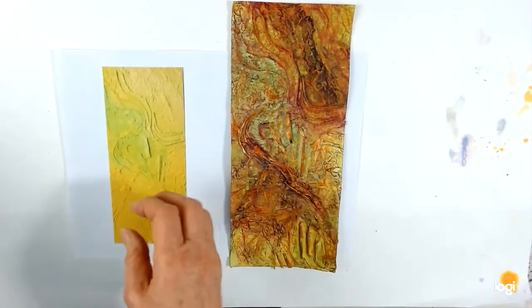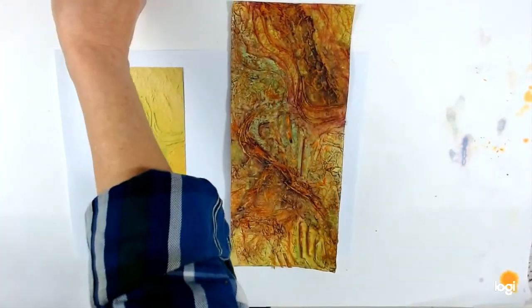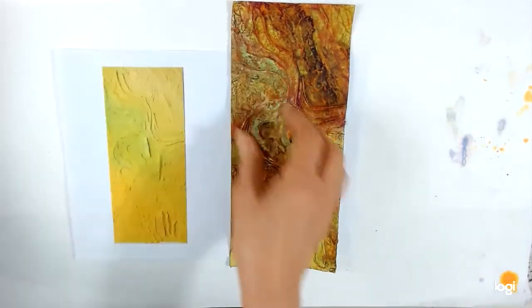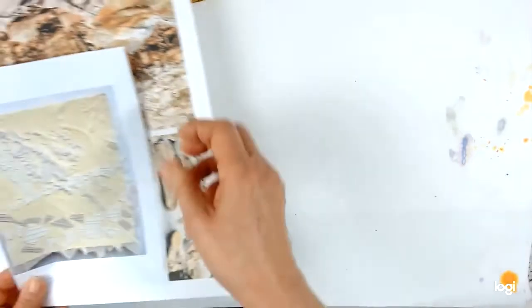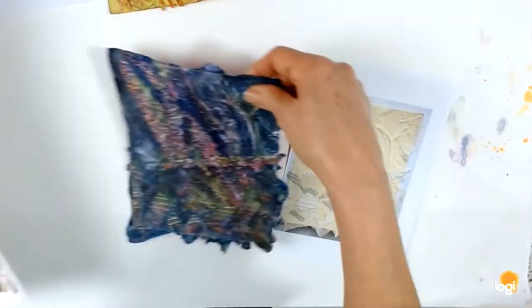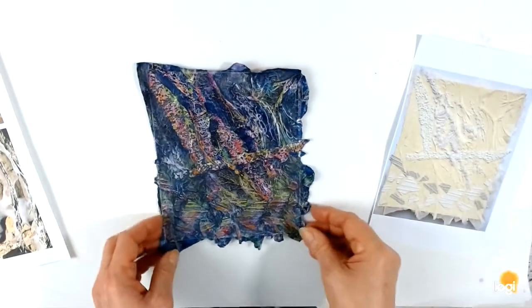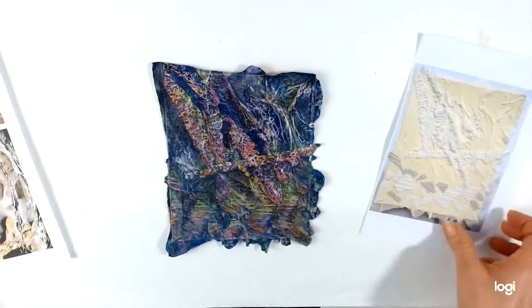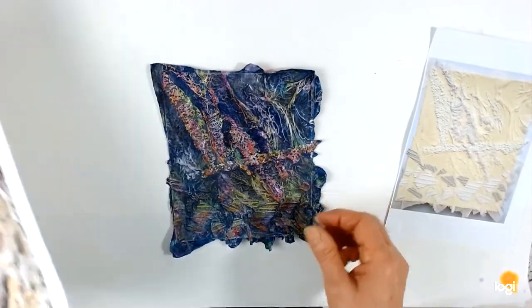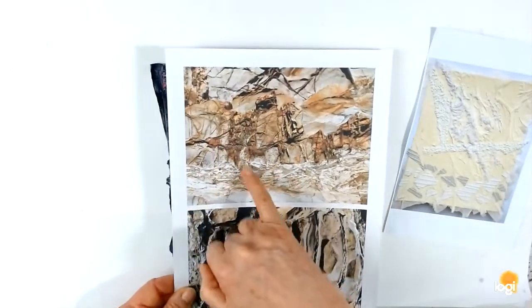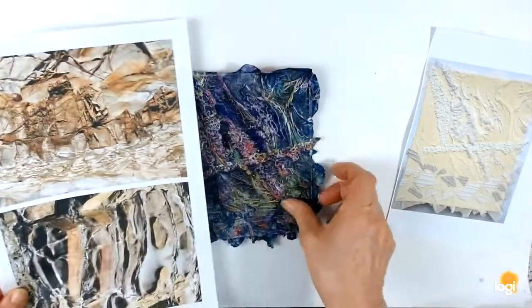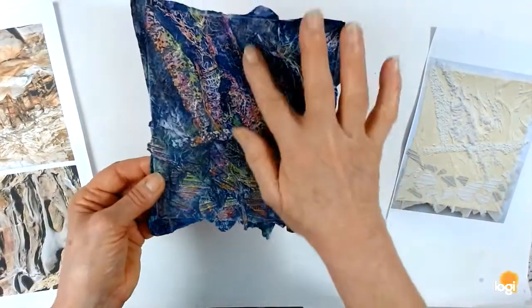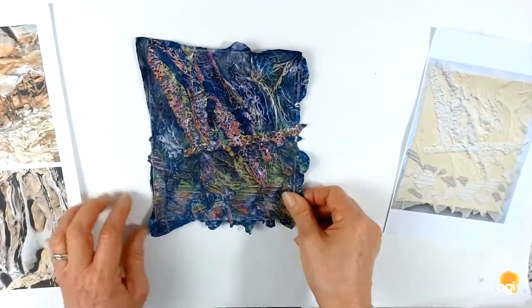Now another one I have created, I've looked at a rock surface. With this one, I've looked at the surfaces of a rock to get the texture. I was looking at some of the sections on here, and what I've done is use scrunched up tissue for the background.